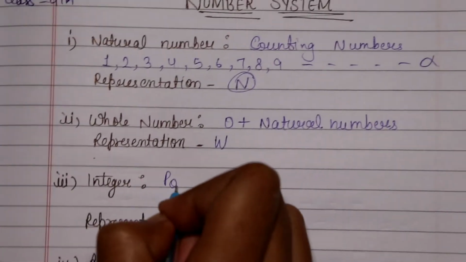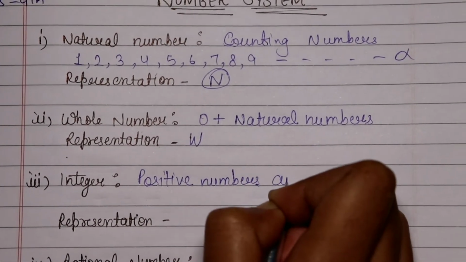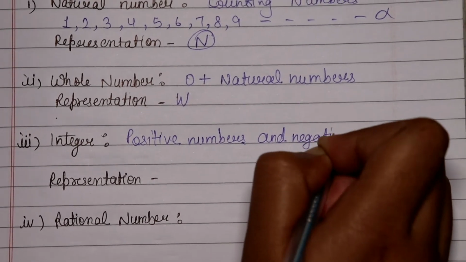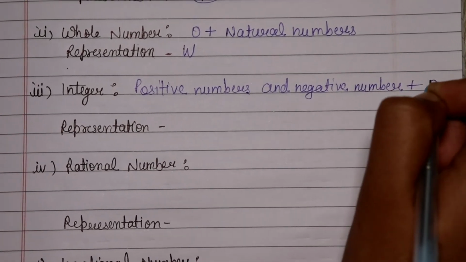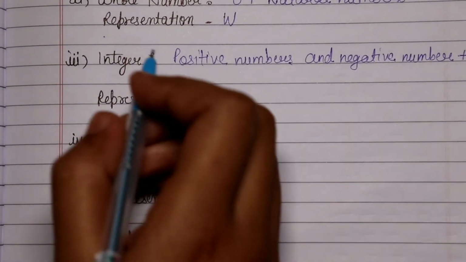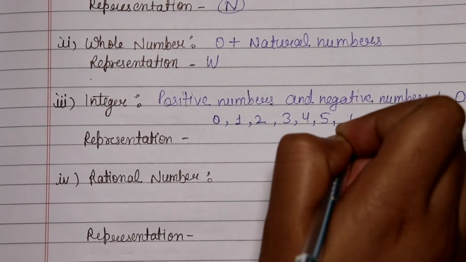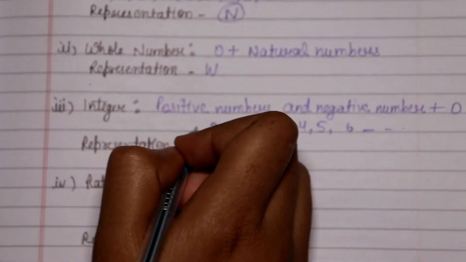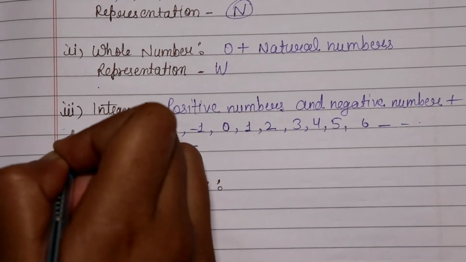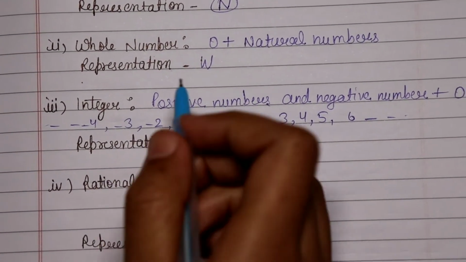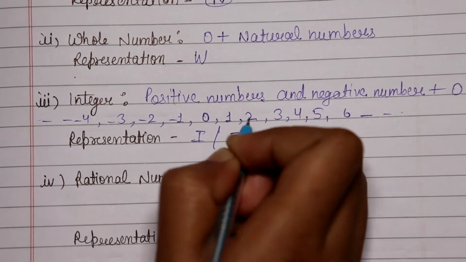Integers are positive numbers and negative numbers, plus 0. Now in the number line we have 0, 1, 2, 3, 4, 5, 6 and so on. On this side, minus 1, minus 2, minus 3, minus 4 and so on. These are integers and the representation of integers is in two ways, I or Z.